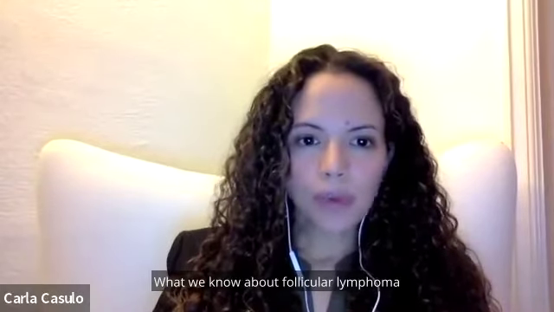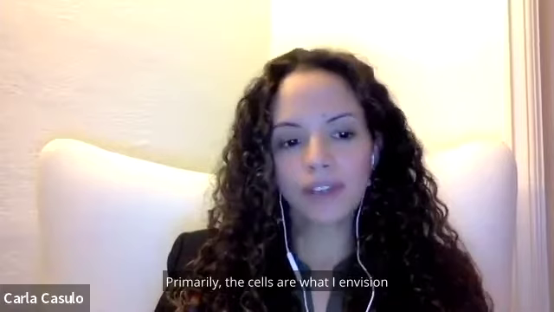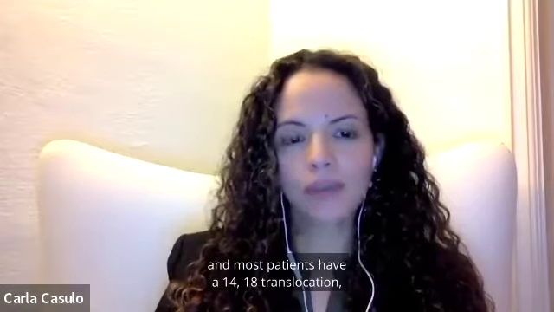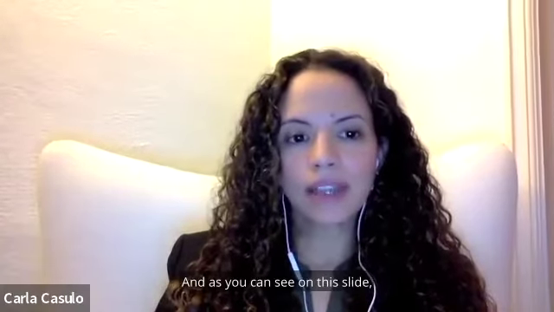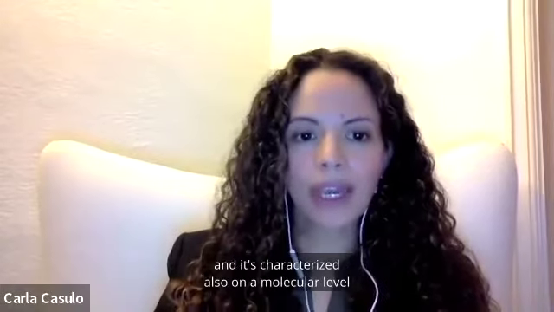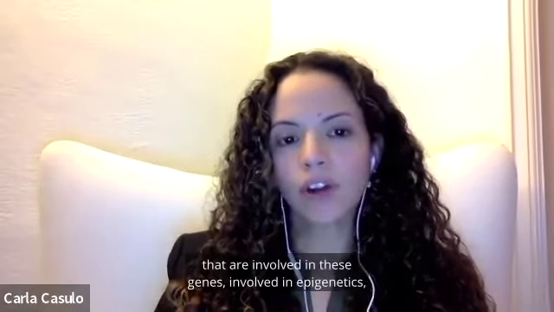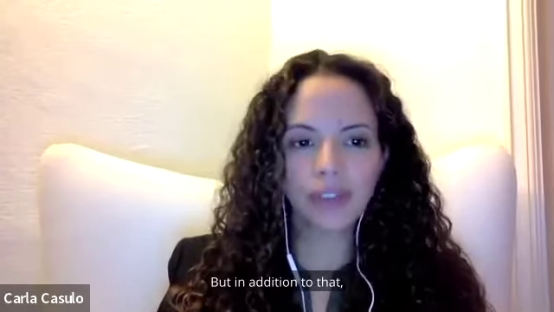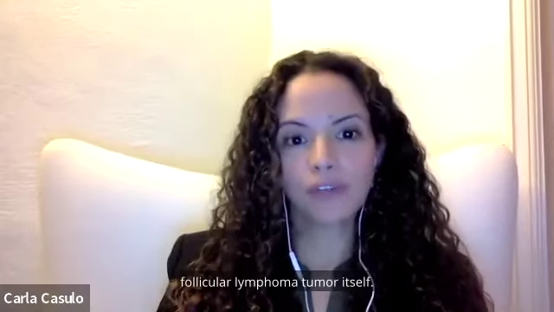What we know about follicular lymphoma is there are many well-defined biologic characteristics. Primarily, the cells are what I envision as the evil twin of a normal centrocyte. They're derived from the germinal center of the lymph node. They express CD10, CD20, and most patients have a 14-18 translocation, which results in constitutive overexpression of BCL2. And as you can see on this slide, follicular lymphoma has this nodular pattern, and it's characterized also on a molecular level by loss of function mutations in genes involved in epigenetics, and that leads to suppressed gene transcription. But in addition to that, there's a very robust microenvironment that is very conducive to supporting the follicular lymphoma tumor itself.